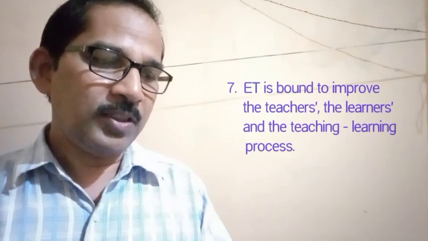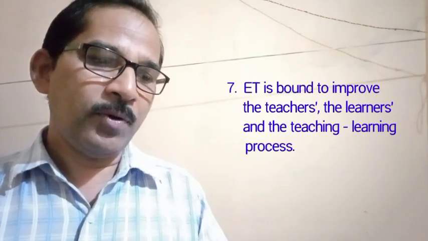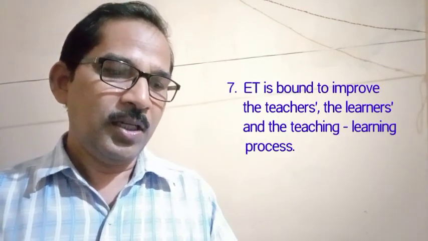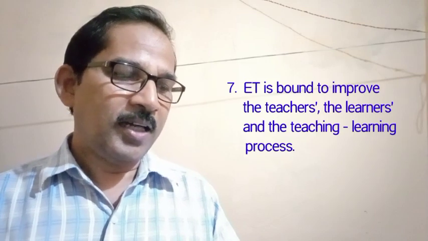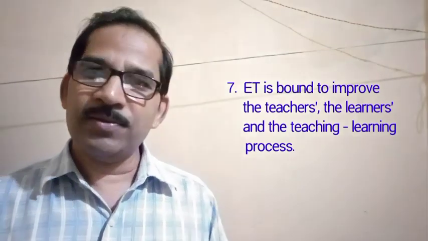Next point. Education technology is bound to improve the teachers, the learners, and the teaching learning process. I have already told you, education includes teaching and learning. Both the teachers and the learners are to be trained much.